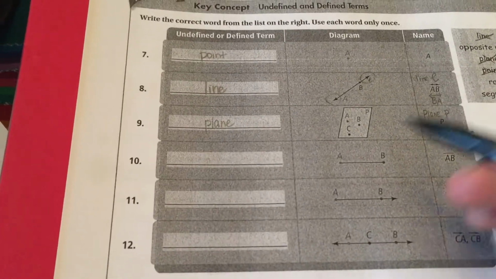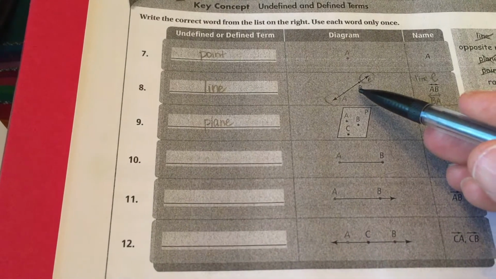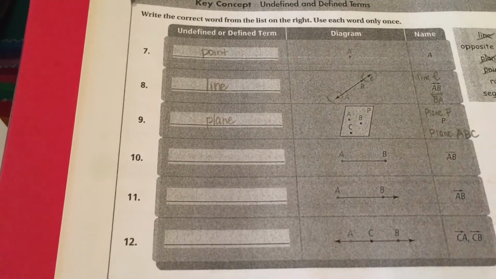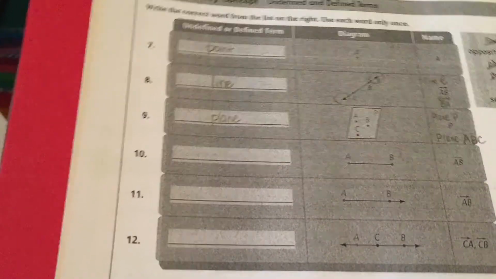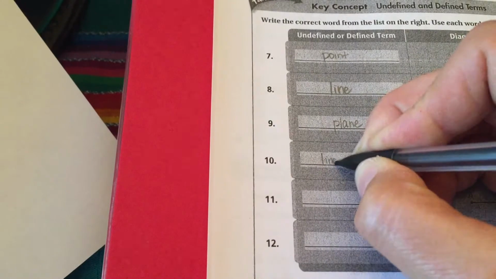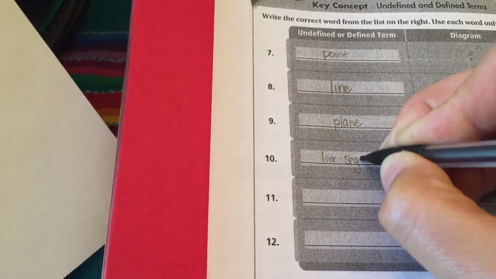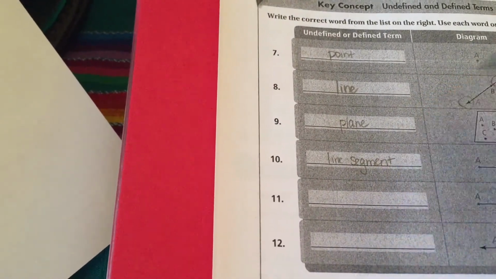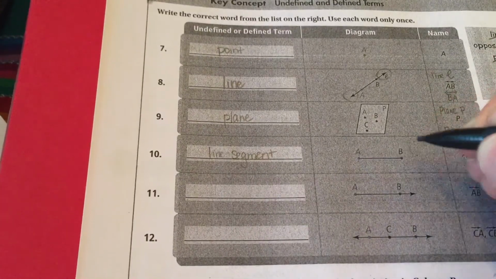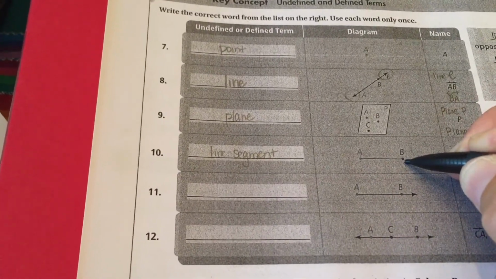Okay, this one looks a little different than the line that we had. Hopefully you recognize this as a line segment. They call it just a segment. I'm going to call it a line segment. So a segment is a portion of a line. It has a clear start and a clear stop.